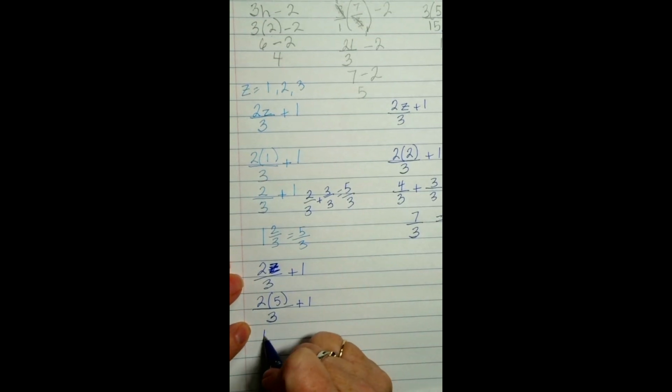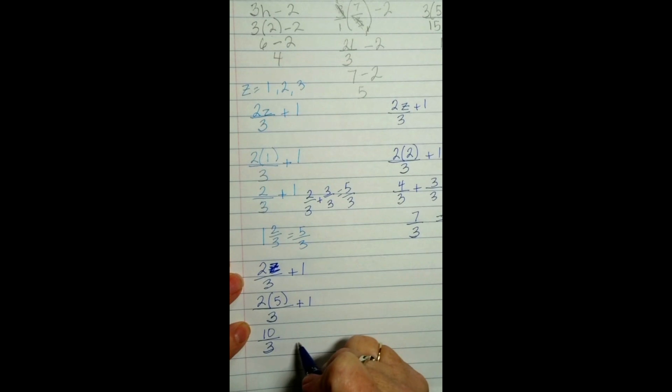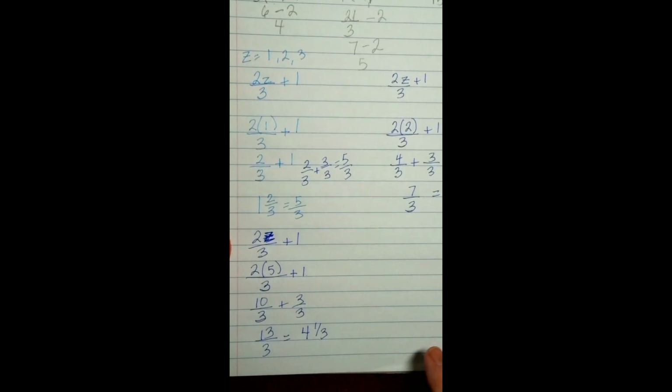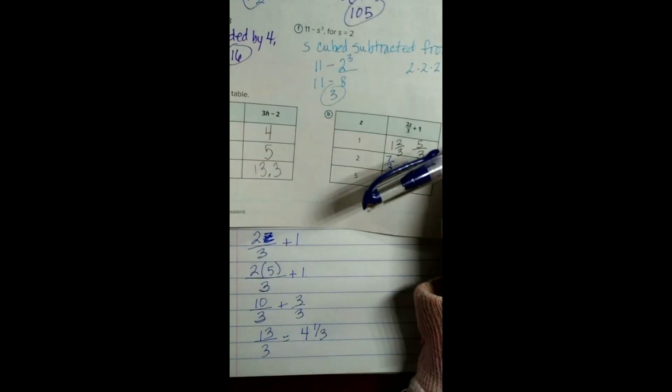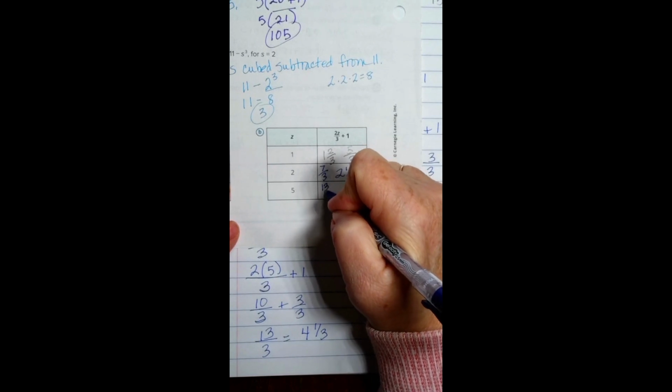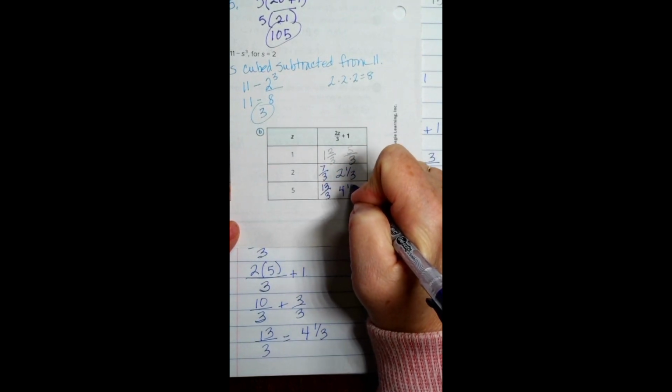So 2 times 5 is 10 over 3 plus, I'm going to change the 1 to 3/3. 10/3 plus 3/3 is 13/3. We can get 4 whole groups of 3 out of 13. That would give us 12, and there would be 1 left over. So 13/3 or 4 1/3.